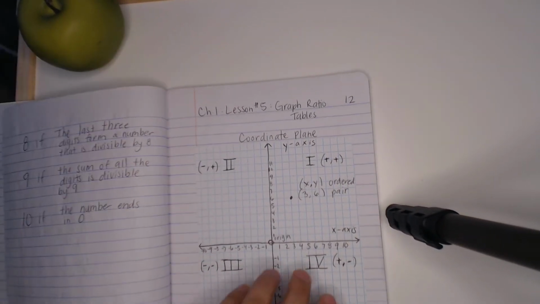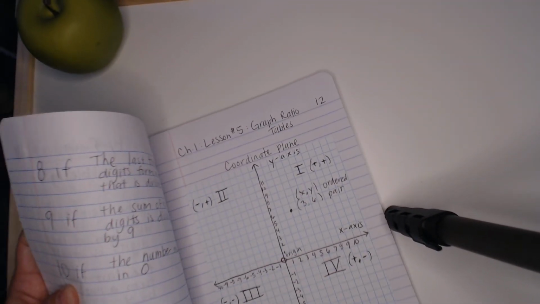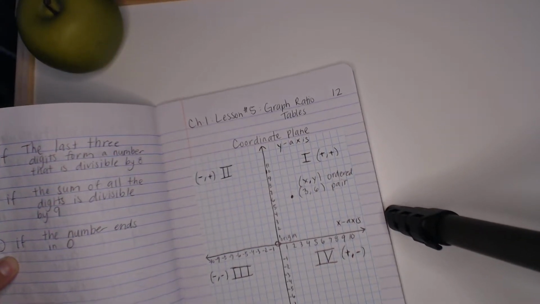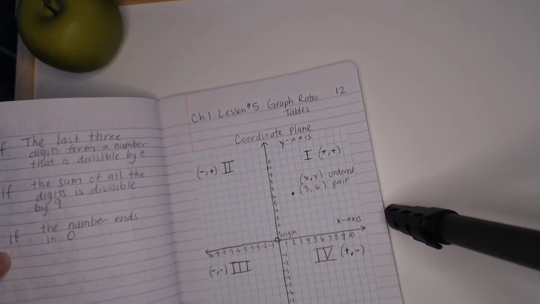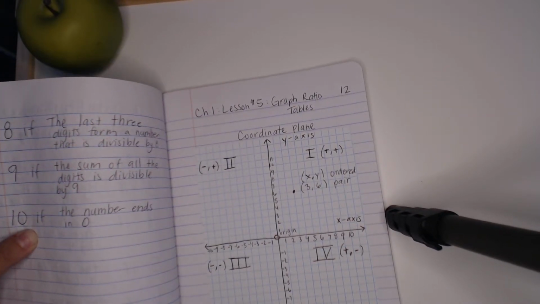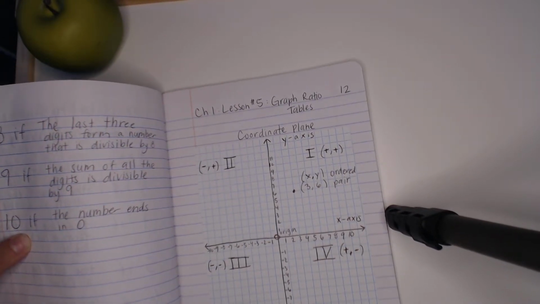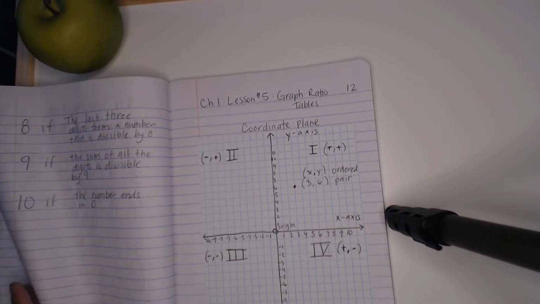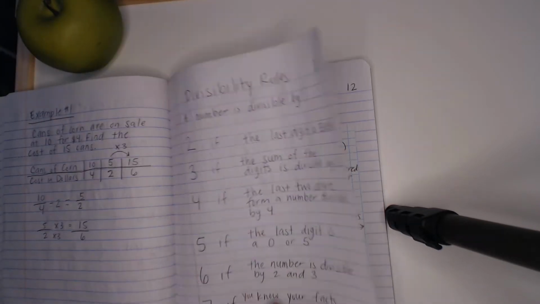If we look on, oh, there's our graphing. We'll get to that in a second. This may get a little complicated here. 8 is divisible if the last 3 digits form a number that is divisible by 8. 9 if the sum of all the digits is divisible by 9. And 10 if the number ends in 0.